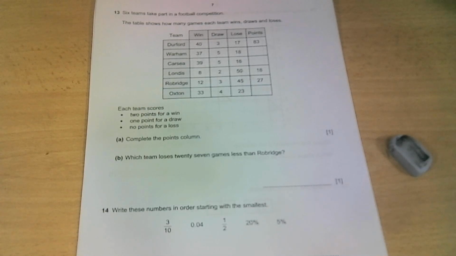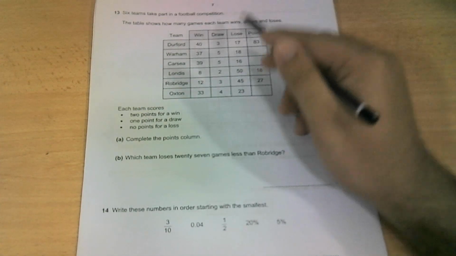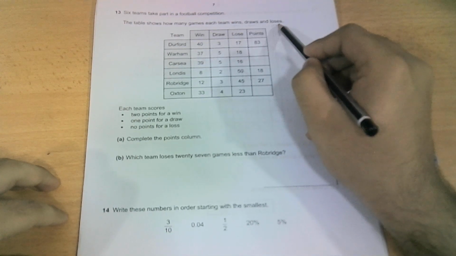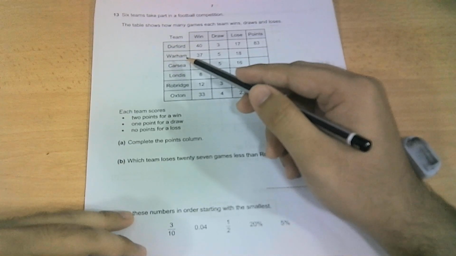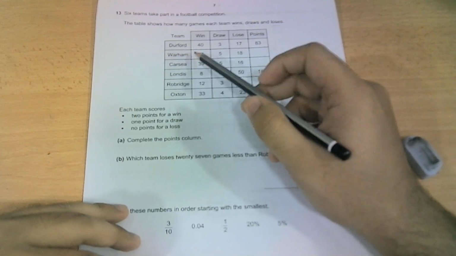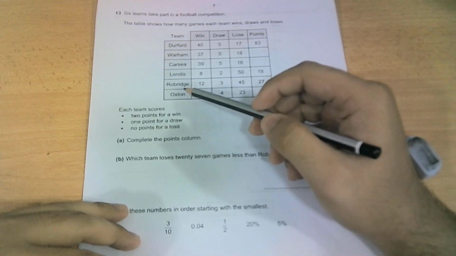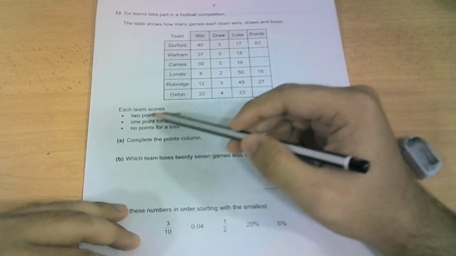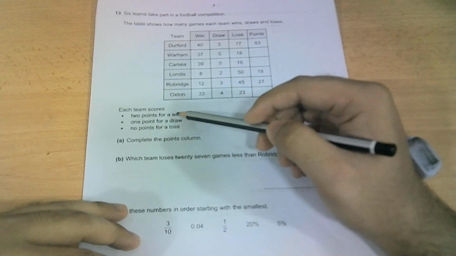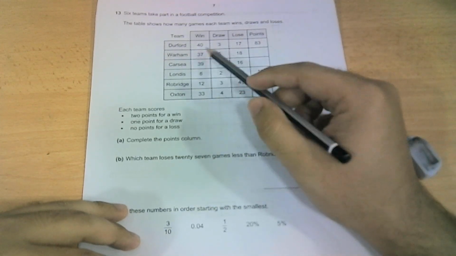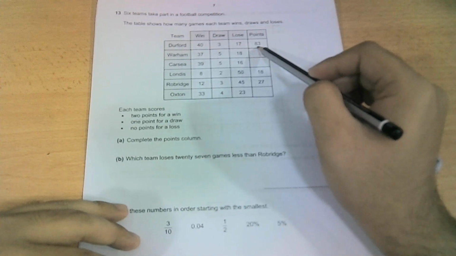Question number 13. 6 teams take part in a football competition. The table shows how many games each team wins, draws, and loses. So we have Team Durford, Warholm, Carsi, Longdins, Robridge, Oxton. Each team scores 2 points if they win, 1 point if they have a draw, and no points for a loss. So let's see how Durford got 83 points.